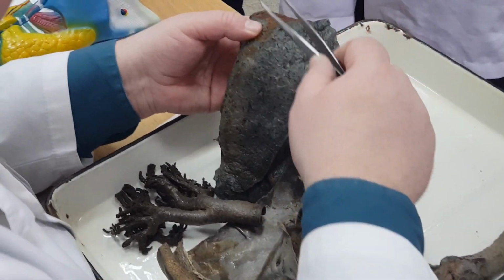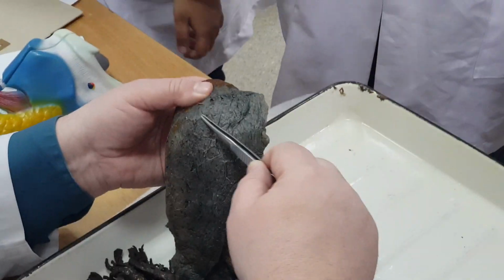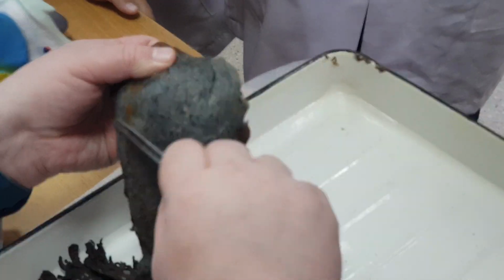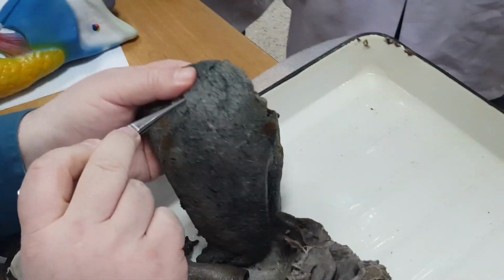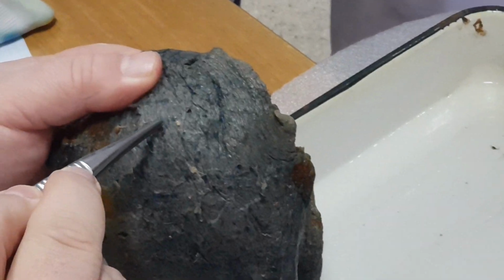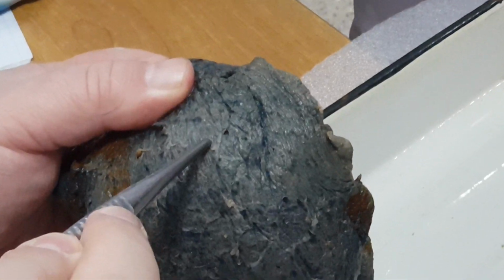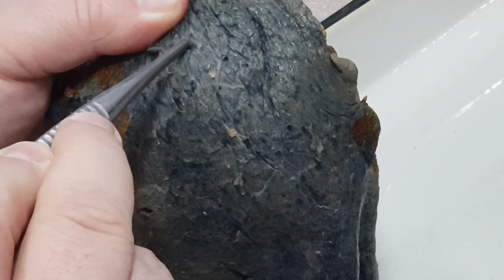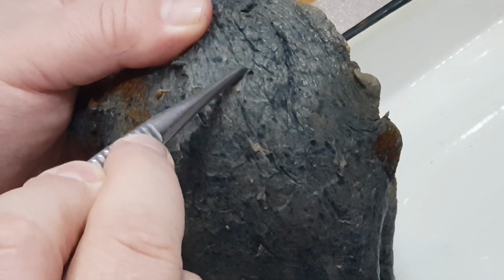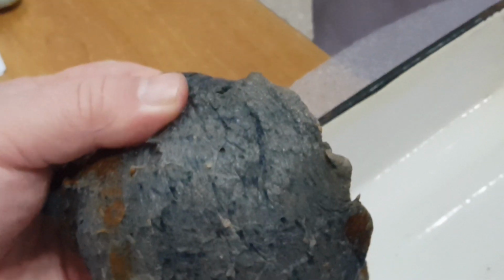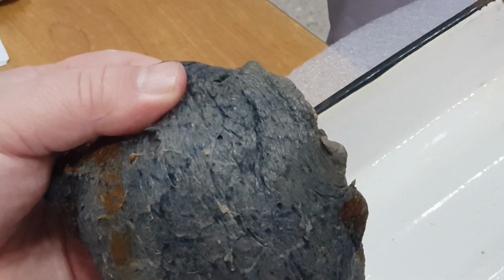Sometimes we can see on the surface of the lung, look here, secondary lobules. This dark border of the lobule is connective tissue which absorbed dust from air. Clear?